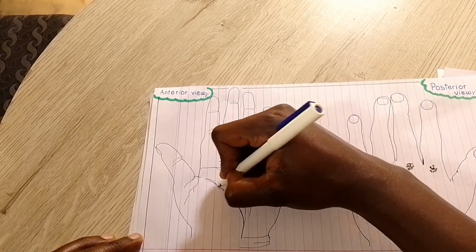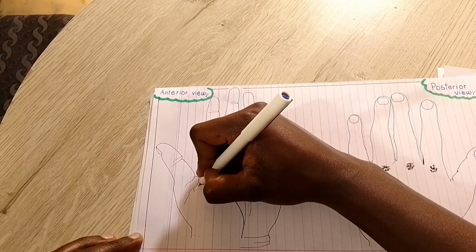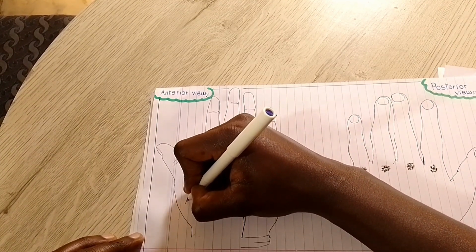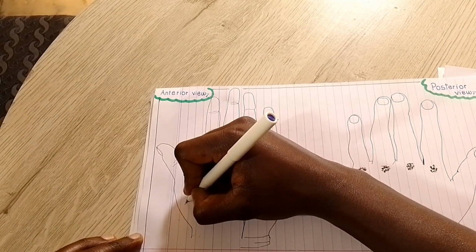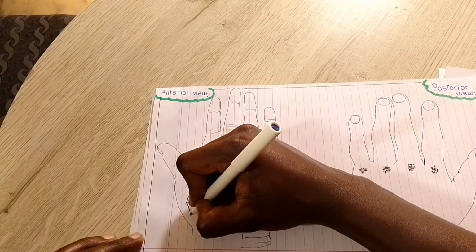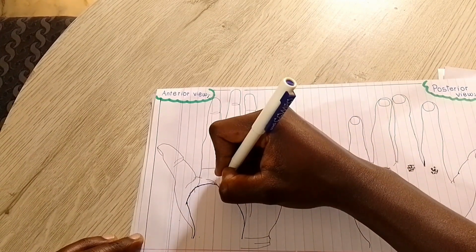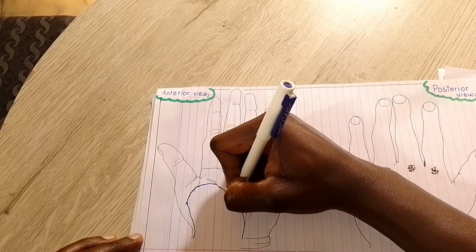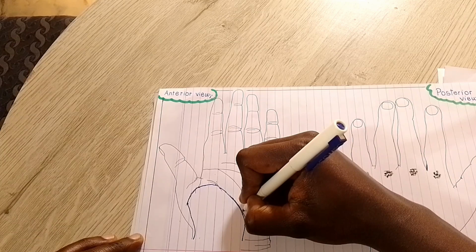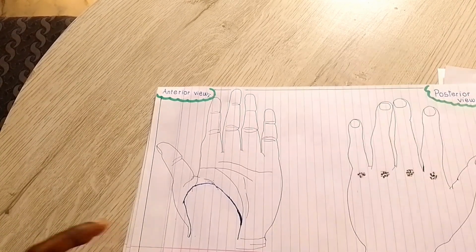If I can just show you here. So this whole area here, this whole area, around here, this area here, this area will be taken up by the palmar cutaneous branch of the median nerve. So this area around here.